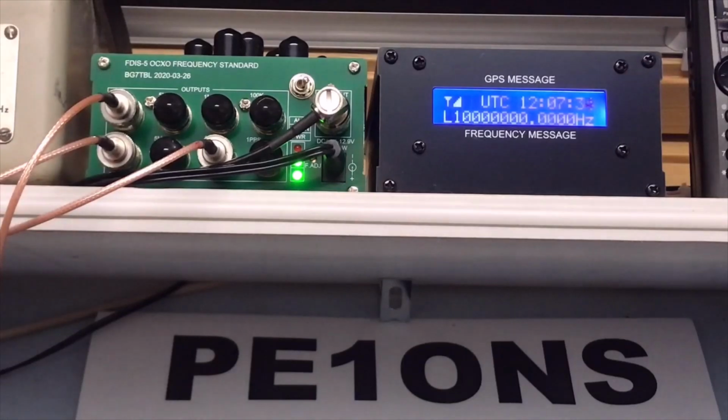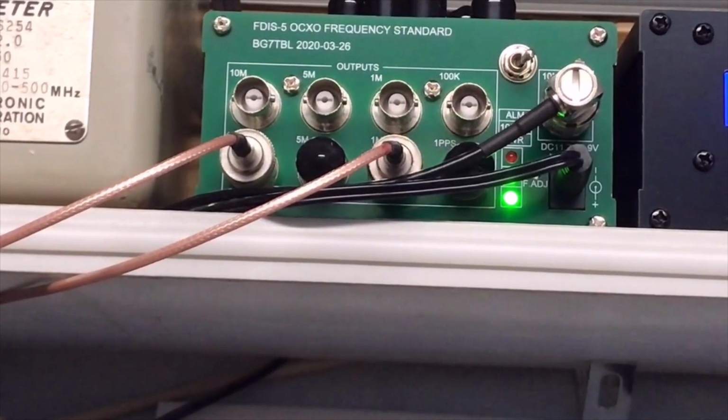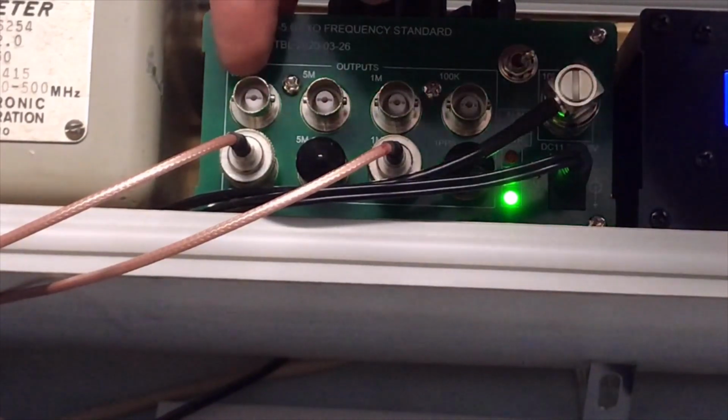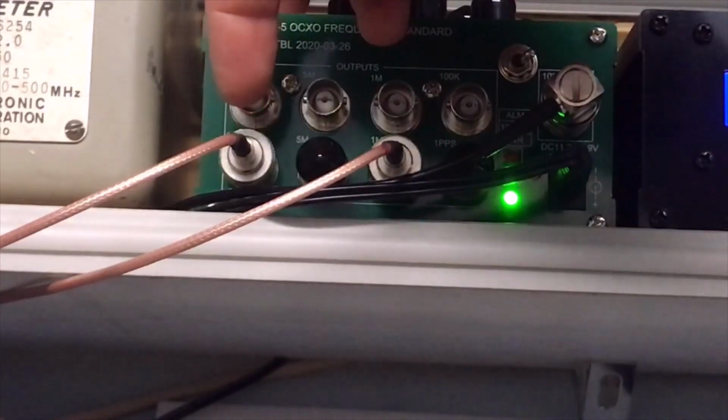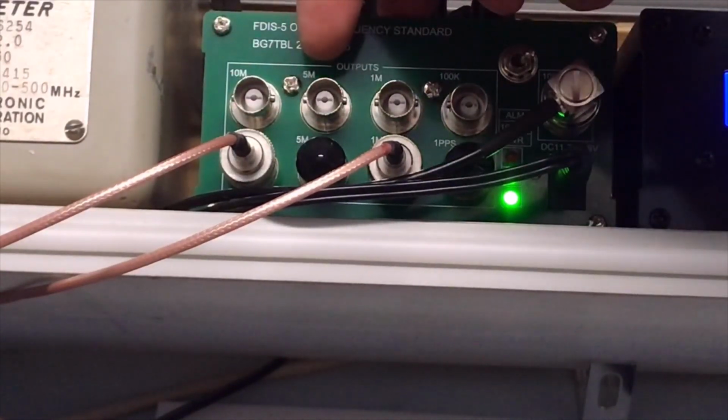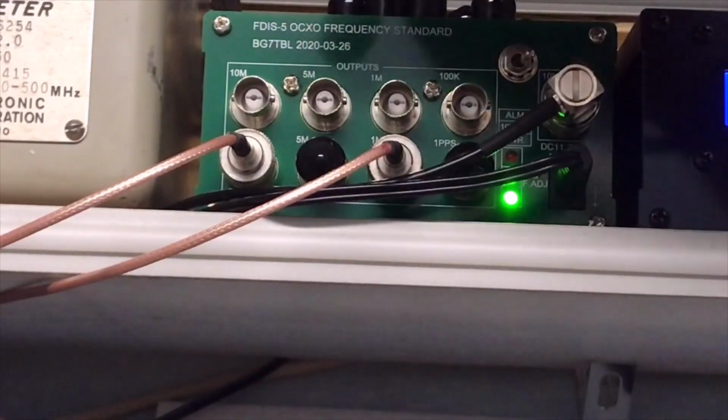This is a special distribution amplifier, and let me zoom in on that. Okay, here it is. This is a special one. This is the FDIS5, and instead of just distributing the 10 megahertz, it's actually regenerating it. The GPSDO is a square wave, and this one just filters it to a sine, but it really regenerates itself. And that's why it's also possible to have multiple outputs. So here we have the normal 10 megahertz output. We have that twice. Here we have 5 megahertz. I have no use for the 5, but I have it.